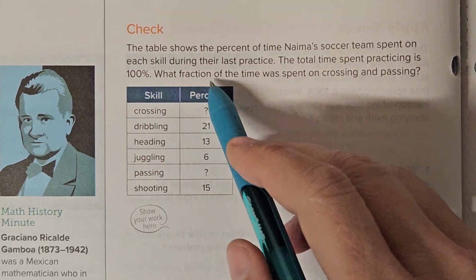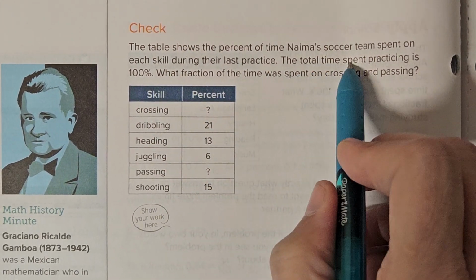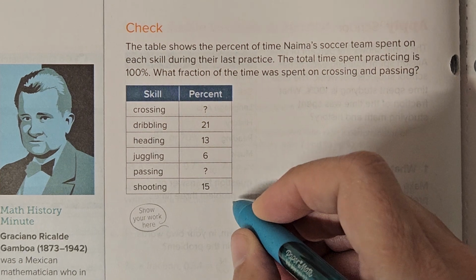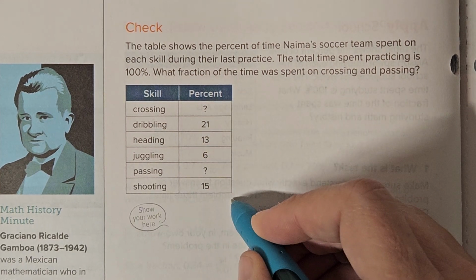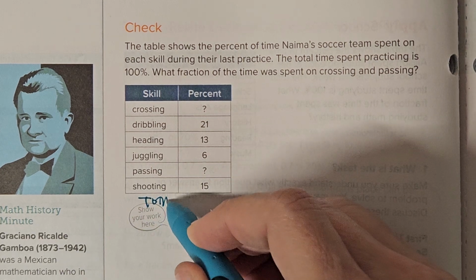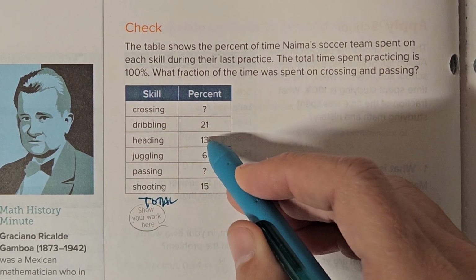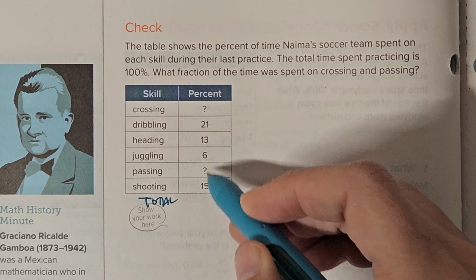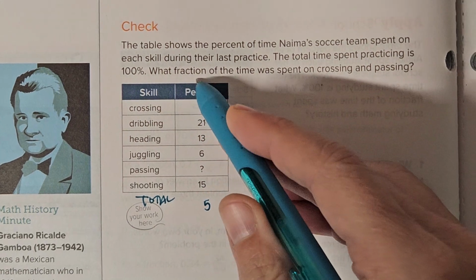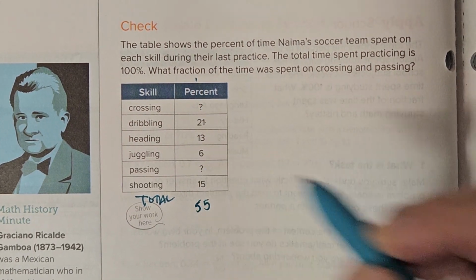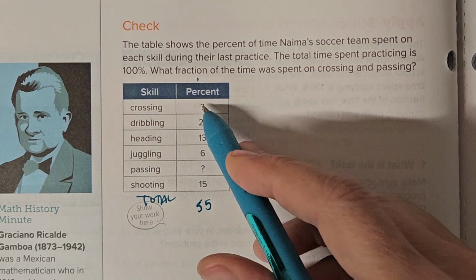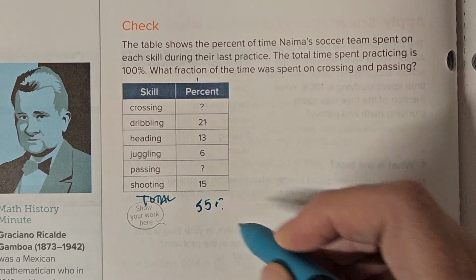Well, first we have to find out the total. The total time is 100%. So if we add all these up, we should get the total. Okay, 1, 2, 3, 4, 10, 15, carry the 1, 1, 2, 3, 4, 5. Plus this, plus the question marks.